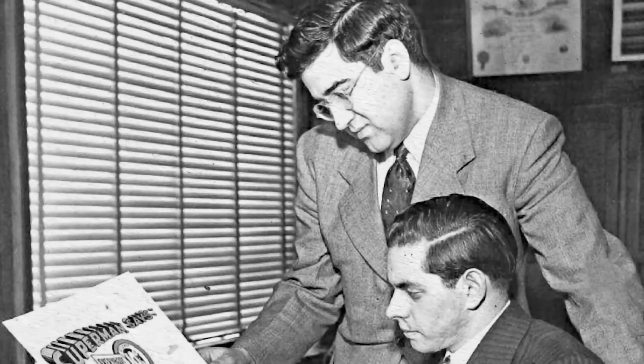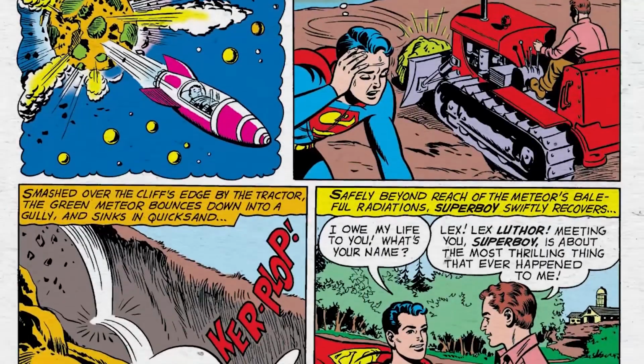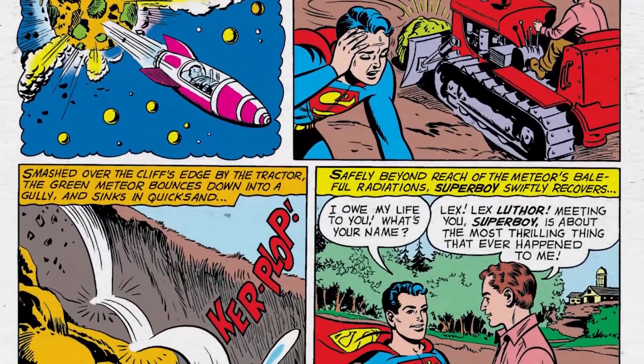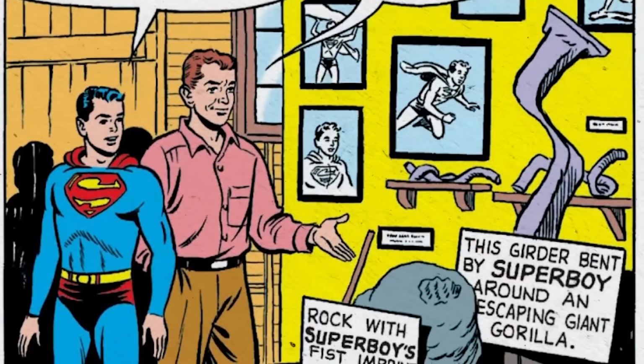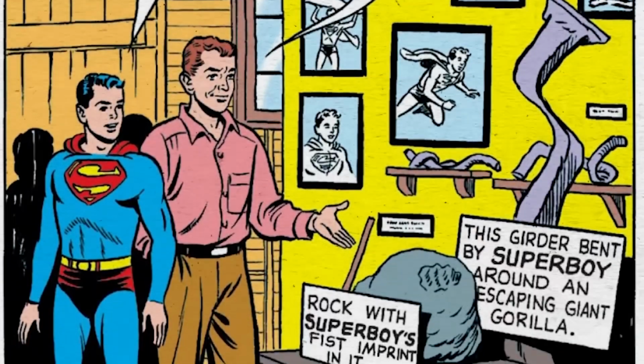And the most interesting thing of all is that it would come from the pen of one of Superman's original creators. I'm talking about none other than Jerry Siegel. The first time Lex Luthor met his greatest rival, he saved his life from kryptonite and invited him home to see his memorabilia collection, as Lex considered himself Superboy's biggest fan.